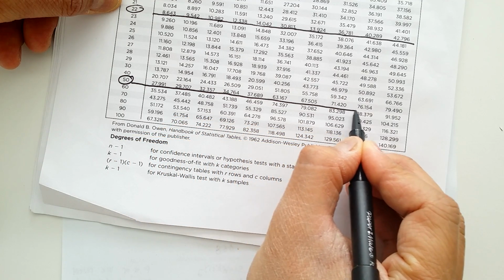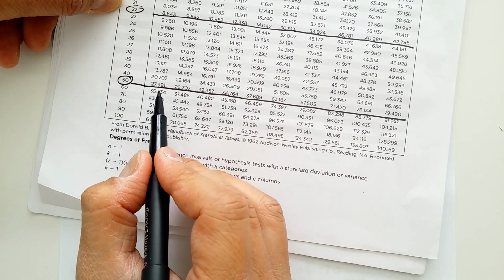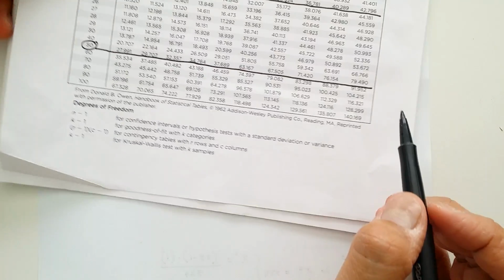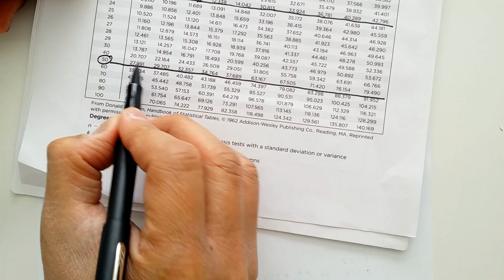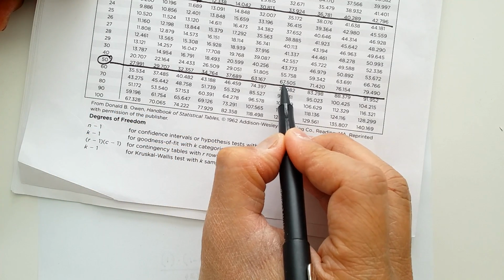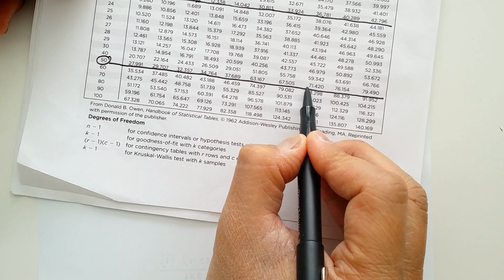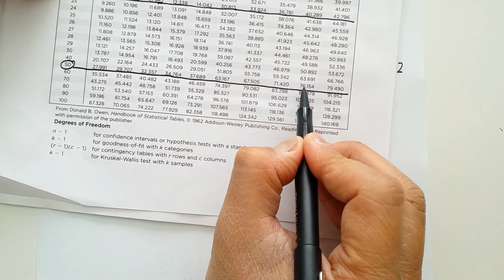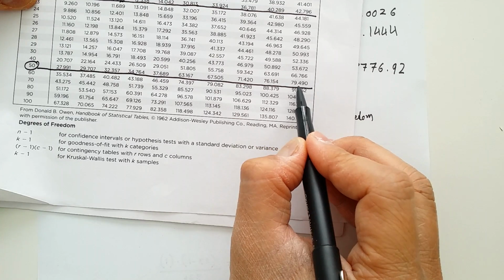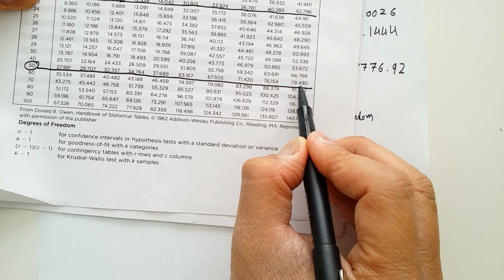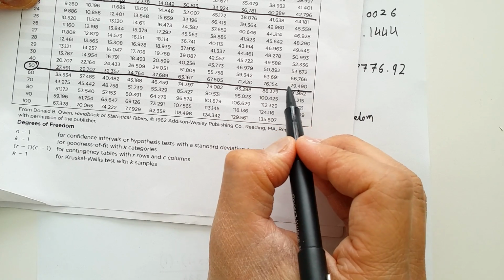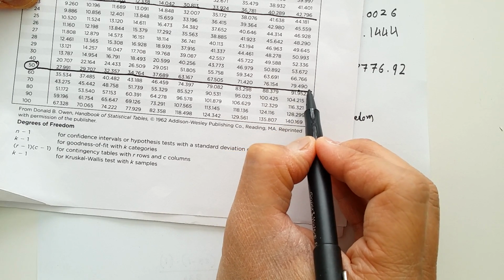Then you look for the number 2,776.92. The numbers are getting bigger and bigger. Your value, which is 2,776, would have to be all the way over here, which is beyond this table.